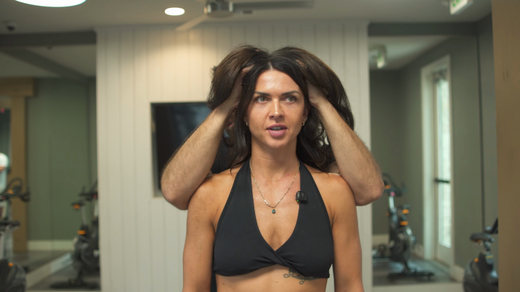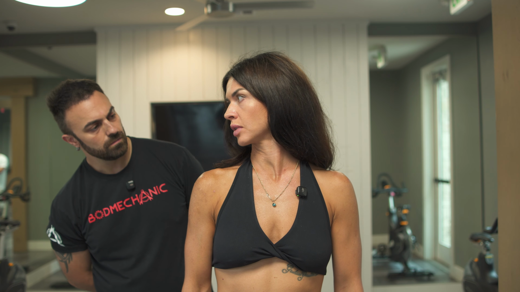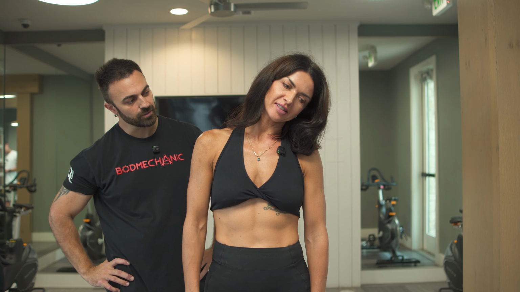That left side is not moving at all. No. Oh, that's the best one. All right. Did it unlock or did it stay the same? Yes. Unlocked, right? Yeah. Okay, so now we're gonna focus on cranial mobility.